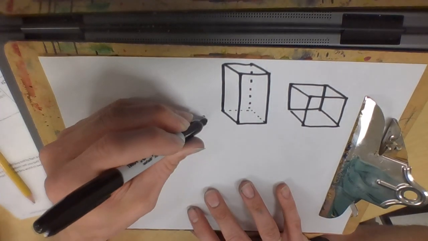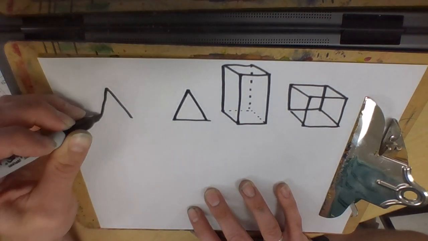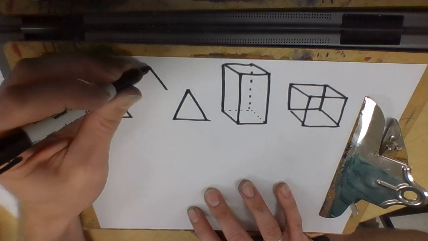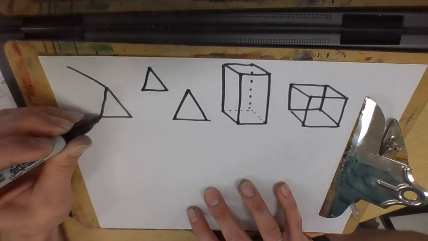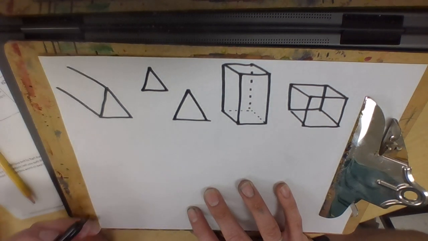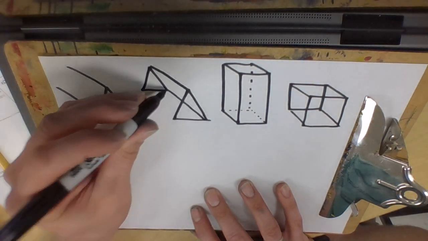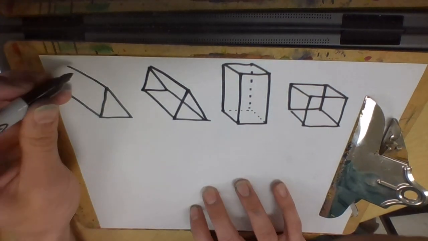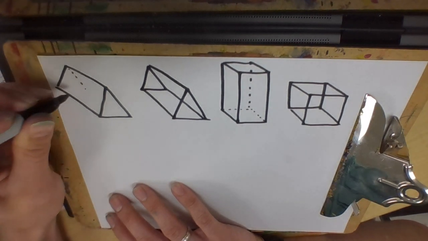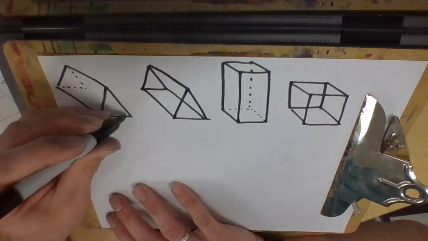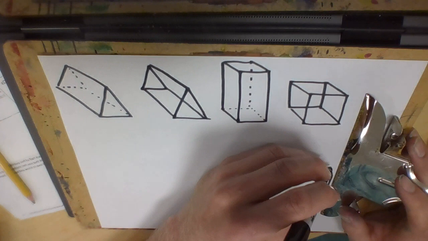All right, our next thing we're going to do is a triangular prism. Looks kind of like a tent. So again, one option, draw two triangles. Option 2, draw two diagonal lines. And then with our two triangle method, connect the corners. With the two diagonal lines method, connect the ends. And if I wanted to see through it, add our triangle there, like that.